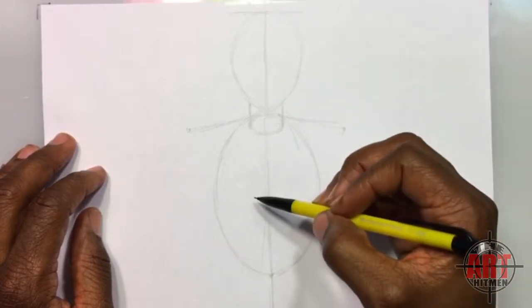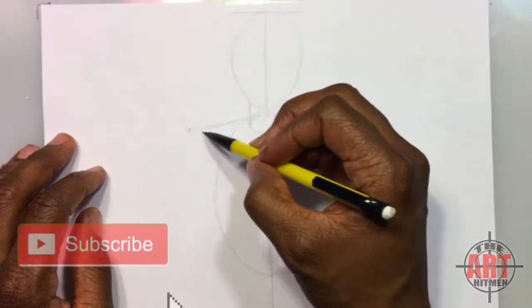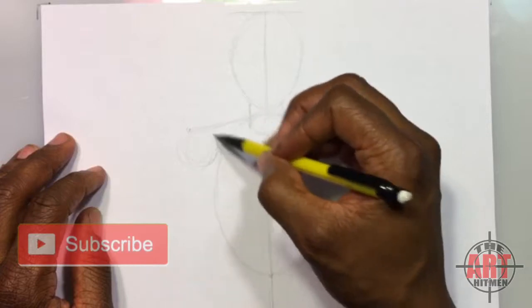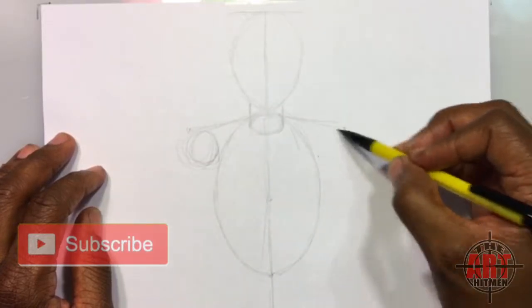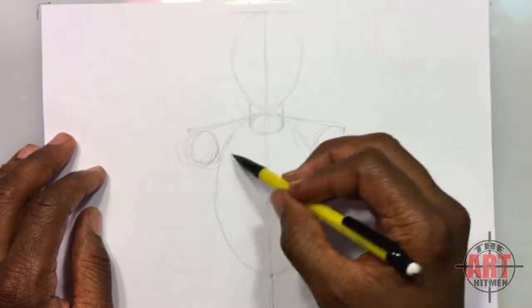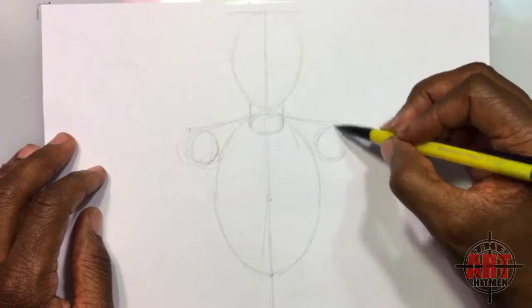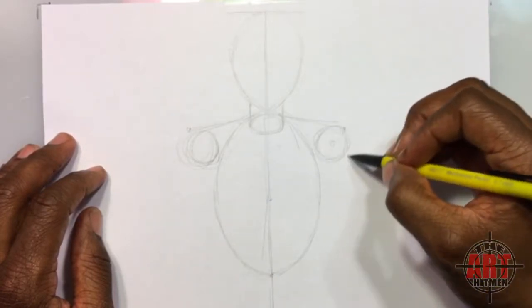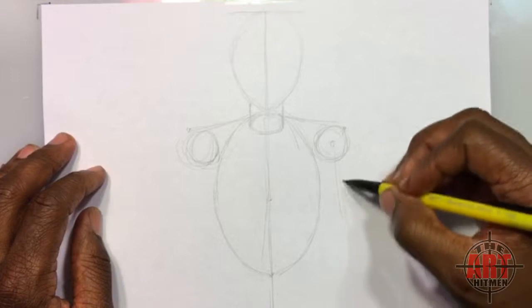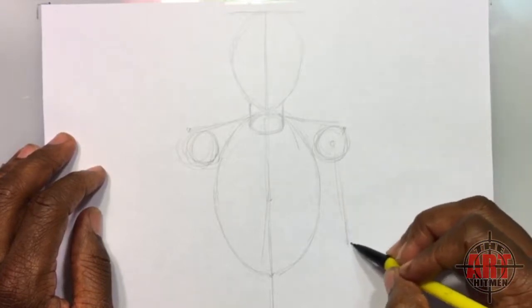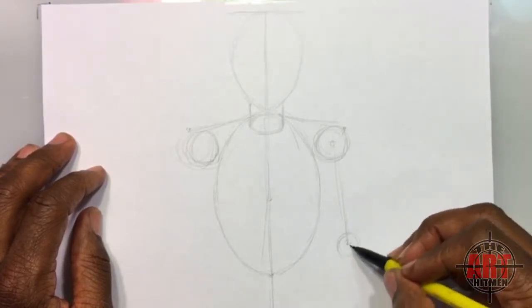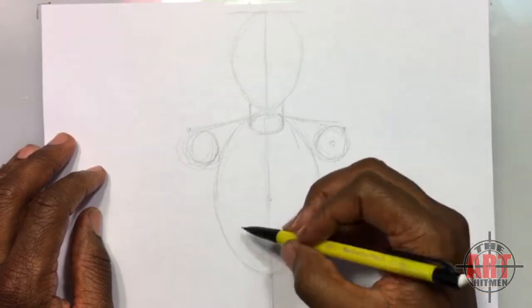Now what you're going to do is draw a circle for his shoulder. Make sure it's as close to his torso as possible, which is right in here, the large oval. Then you're going to take another circle inside this circle and draw a line down here. Draw a circle for his elbow and draw a line off the page.